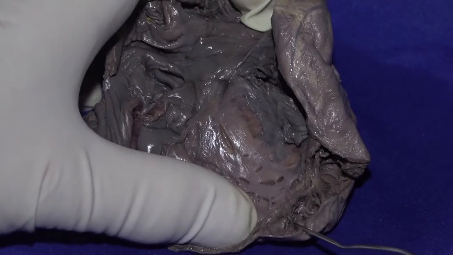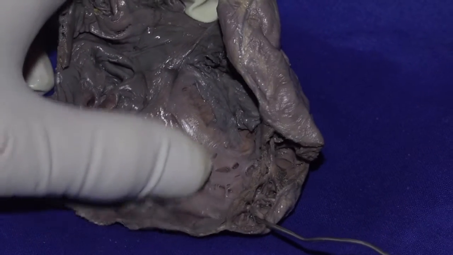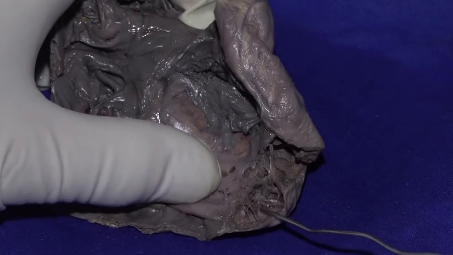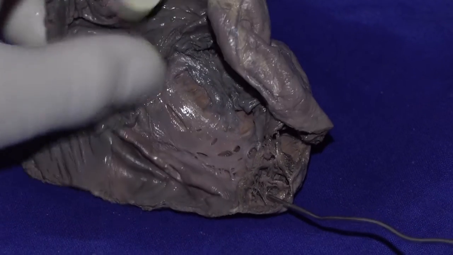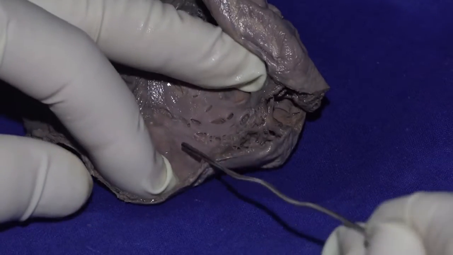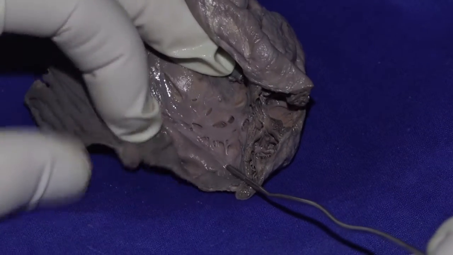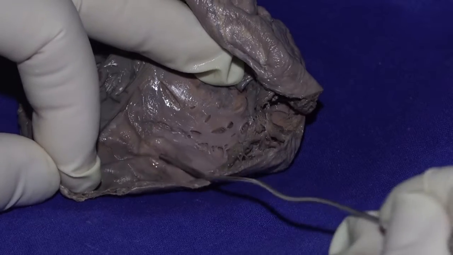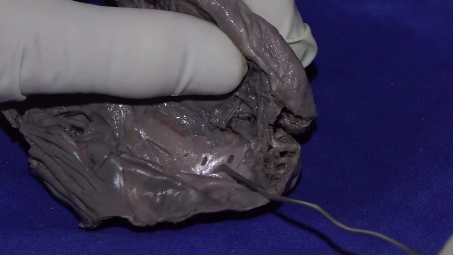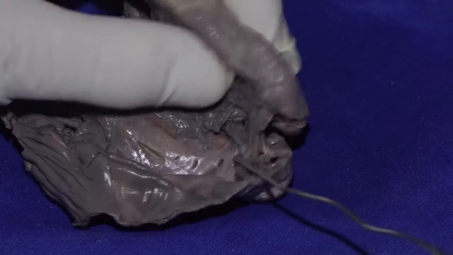And here we see that shelf, which I told you marked now the junction between the atrialized inlet and the apical trabecular component of the right ventricle. And what you can see, in fact, is that there are no longer any trabeculations on this thinned inlet portion. There are a few trabeculations there, but they are on the atrial surface of the dividing shelf.